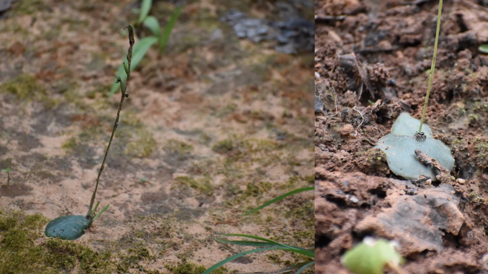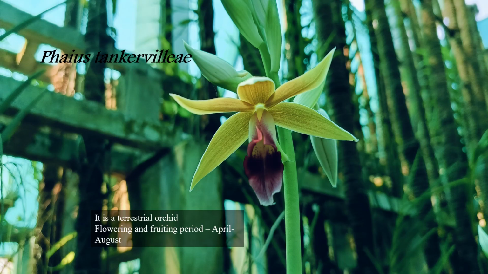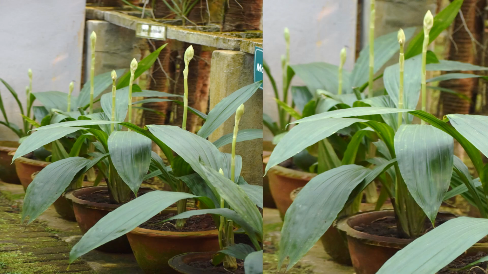Then move to our next one, Phaius tankervilleae. Phaius tankervilleae is also a terrestrial orchid, and the flowering and fruiting period is from April to August. Here you can see the leaves are not attached to the ground, they are totally above the ground.